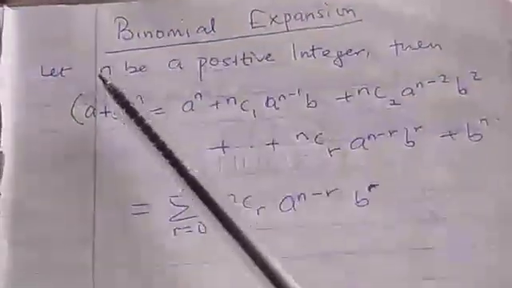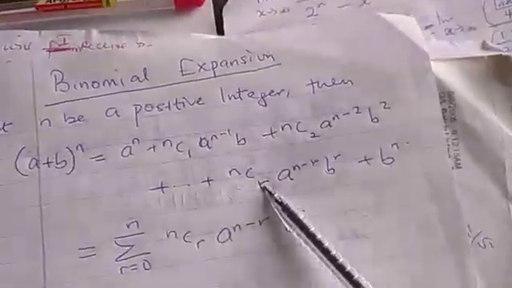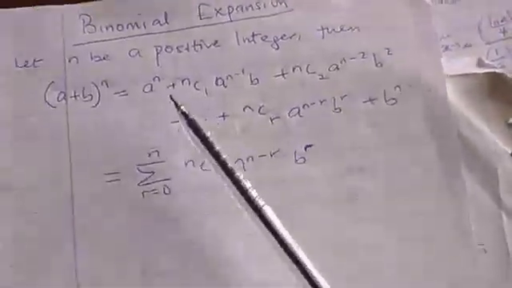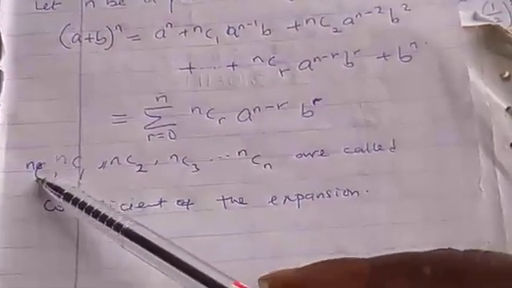Binomial expansion. Let n be a positive integer, then (a + b) raised to power n becomes this. This is n combination 0, n combination 1, n combination 2, up to n combination r. They are called coefficients of the expansion. And we have treated the combination before.